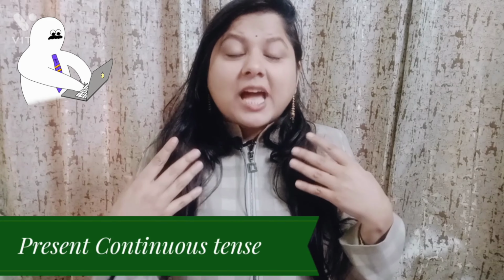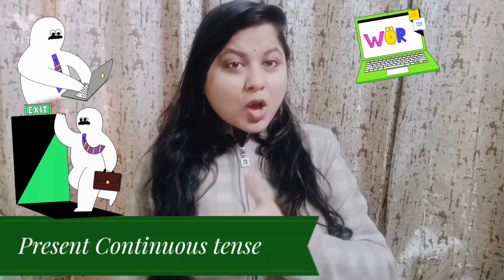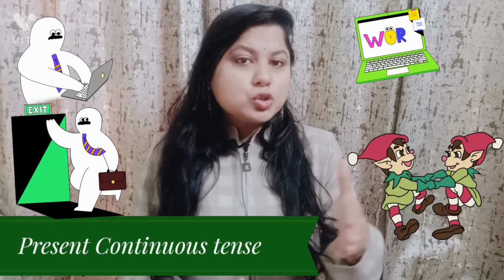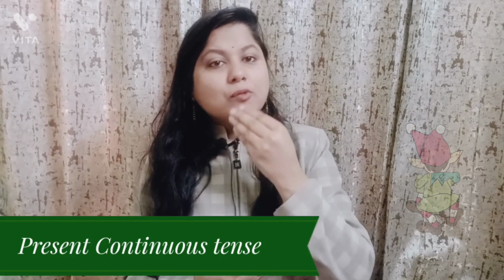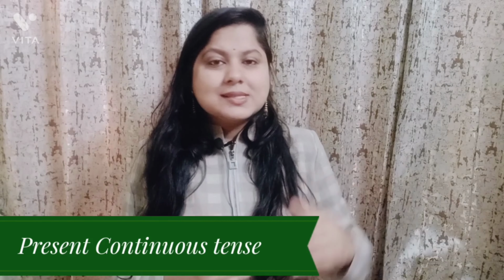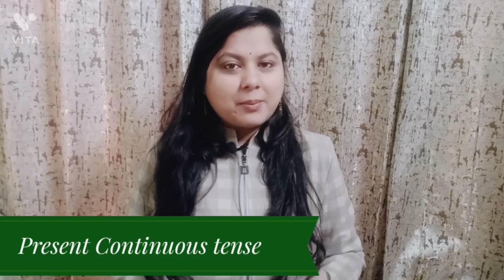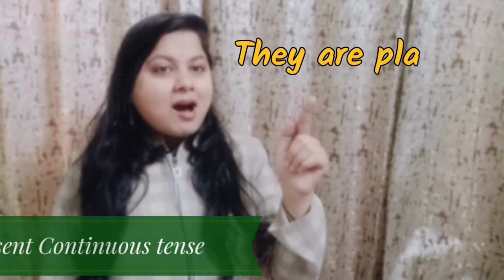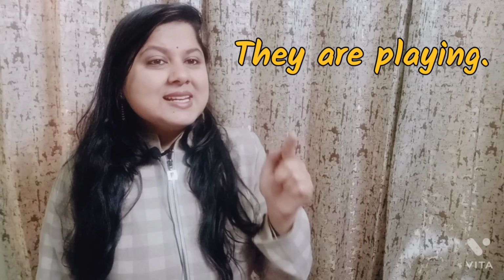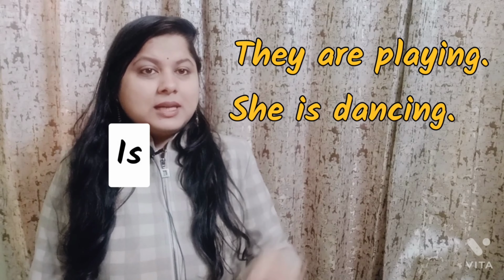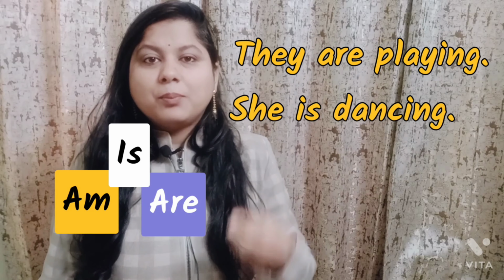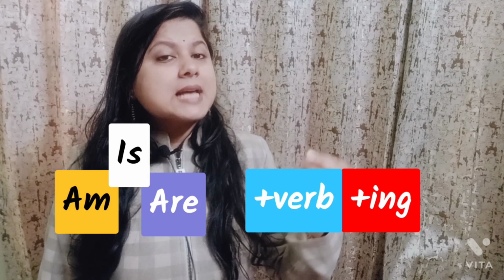In this tense, an action is going on at the time of speaking. This is known as continuous, meaning in the continual form. Okay, the action is going on at the time of speaking, meaning this is a present continuous tense. Let's see some examples. They are playing. She is dancing. Here we use some auxiliary verbs, is, am, are plus verb in its ing form.